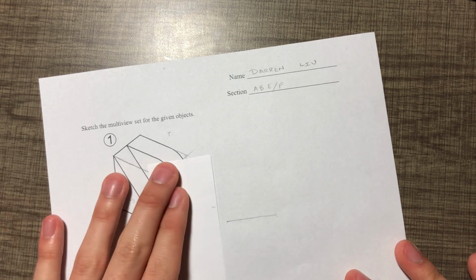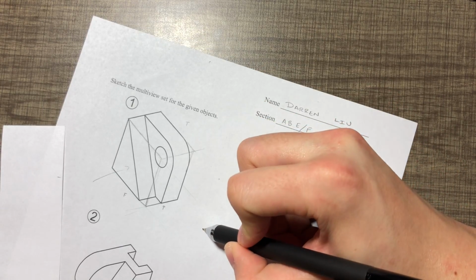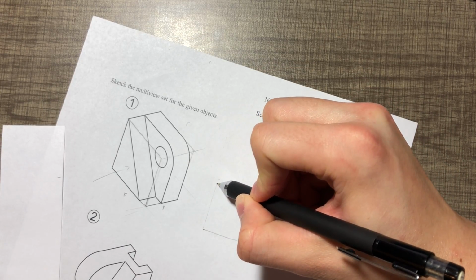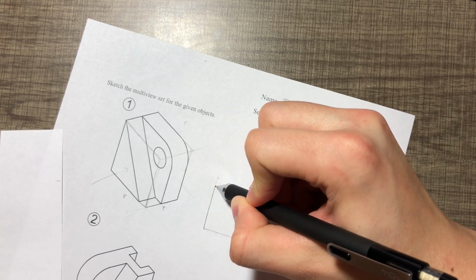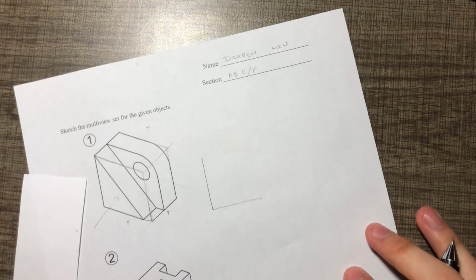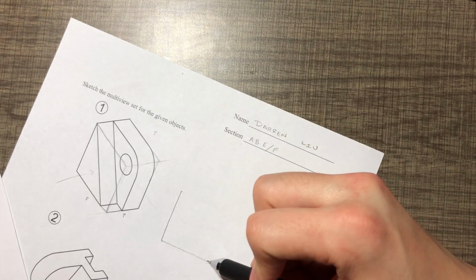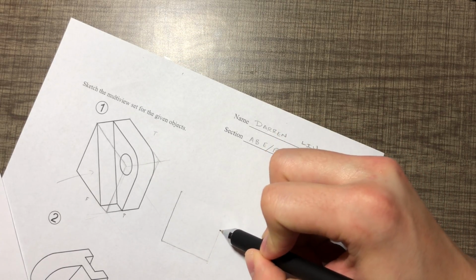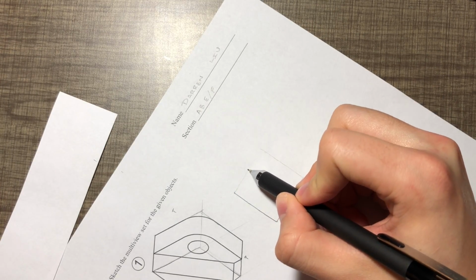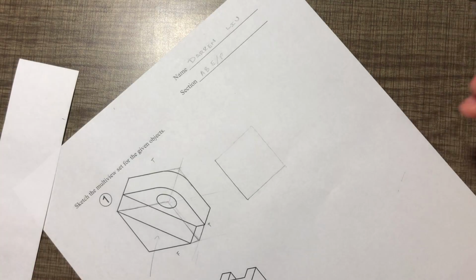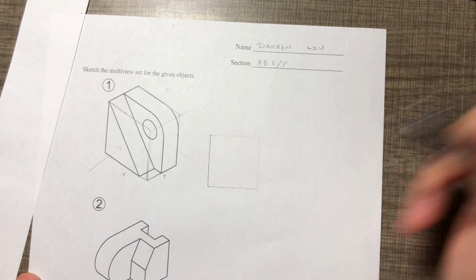Height, here. Okay. Let's close off our box. All right, so here we have our front view of the object.